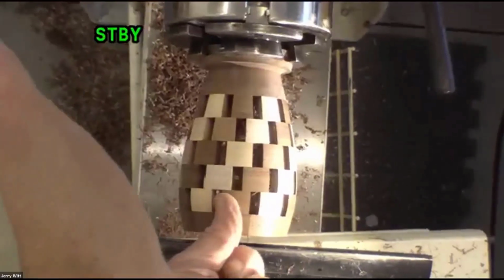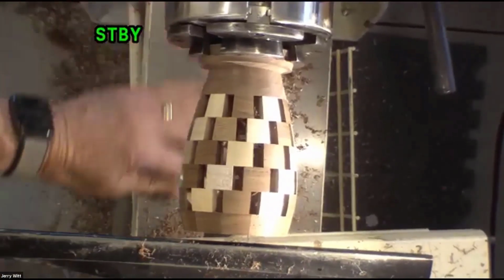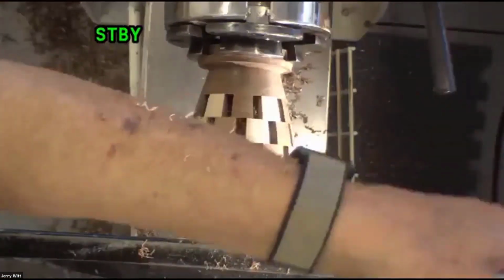Okay. And I didn't bring a caliper, but oh, look at here.